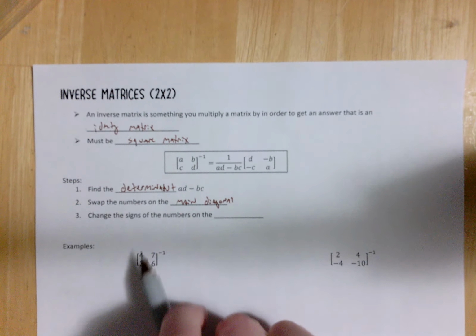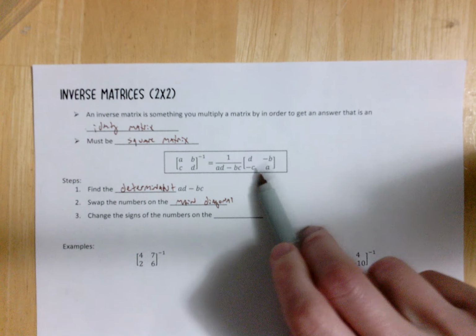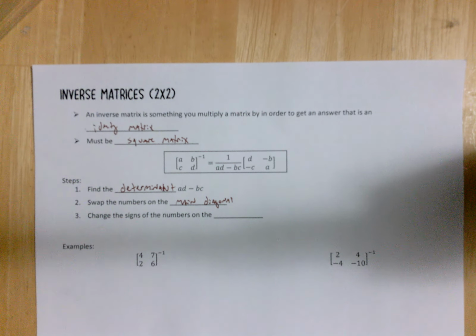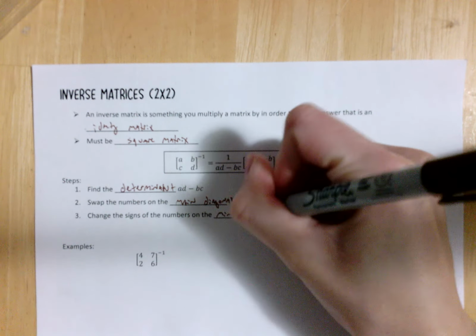Okay, and then you're changing the signs of the other two numbers. So this was a positive B and a positive C, and we made it a negative B and a negative C. Okay, it's not always going to be a negative number, though. It'll be the opposite. So we're changing the signs on the minor diagonal.